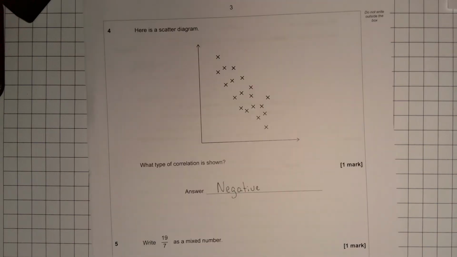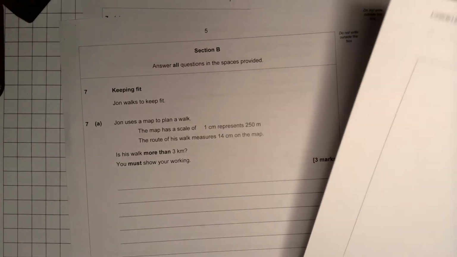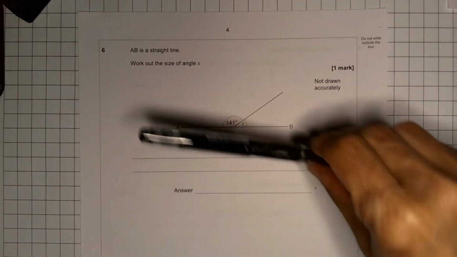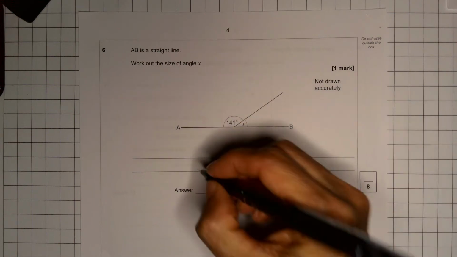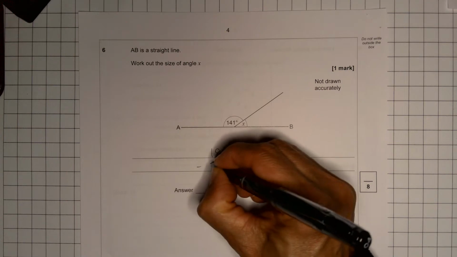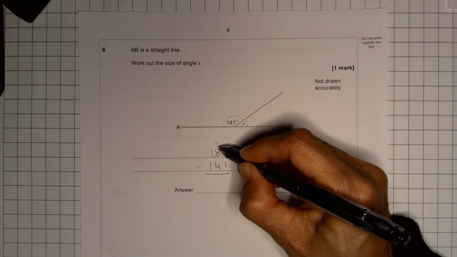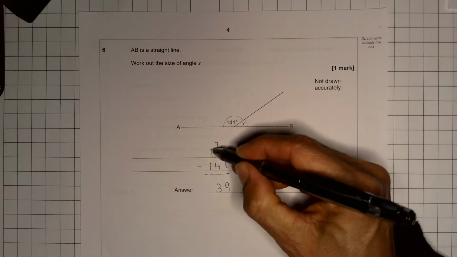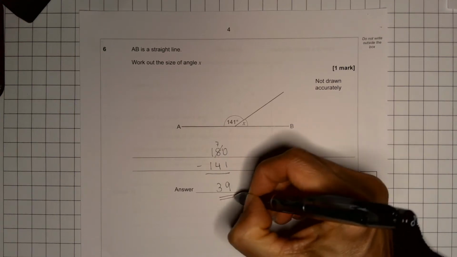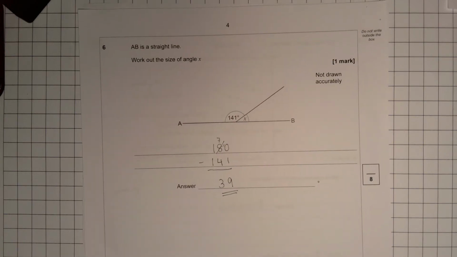Let's have a look at question number 6. Question number 6 is an angle question, and here we have a straight line and all angles on a straight line add up to 180. They're asking us to work out x, so we're going to say 180 take away 141 gives the answer. Now when we do that we're going to have to borrow, that becomes 7, that becomes 10. 10 take away 1 is 9, 7 take away 4 is 3, 1 take away 1 is nothing. So the answer is going to be 39 degrees. That was nice and quick. Let's have a look at question number 7.